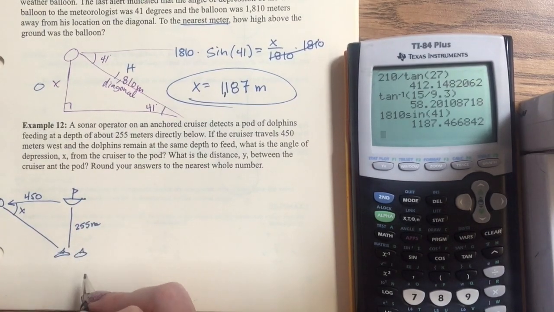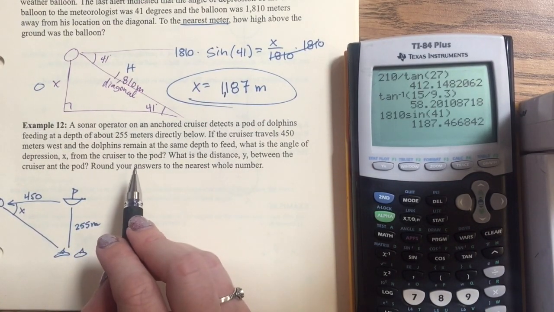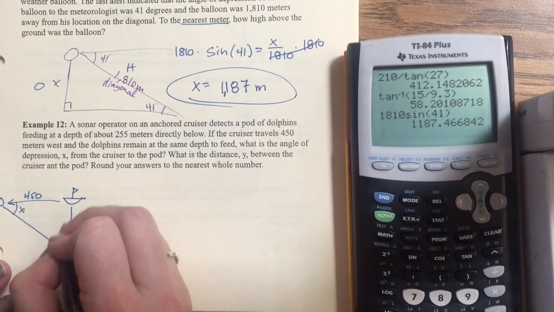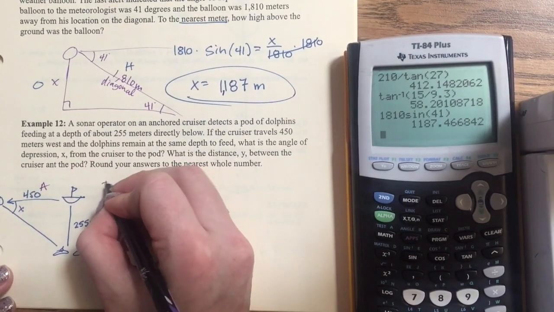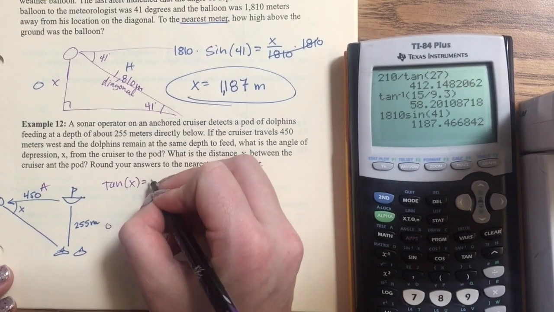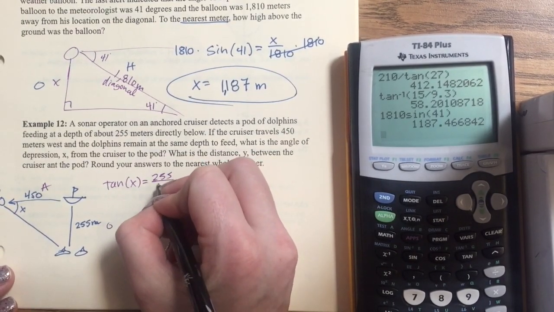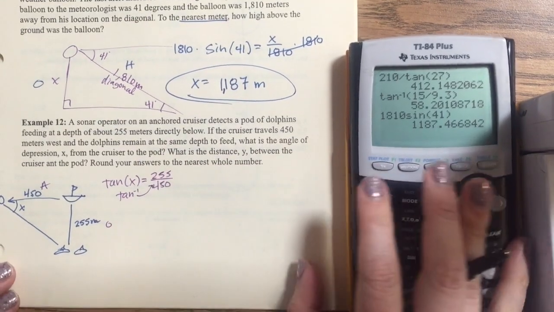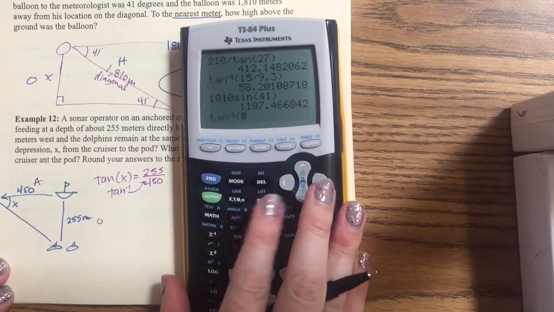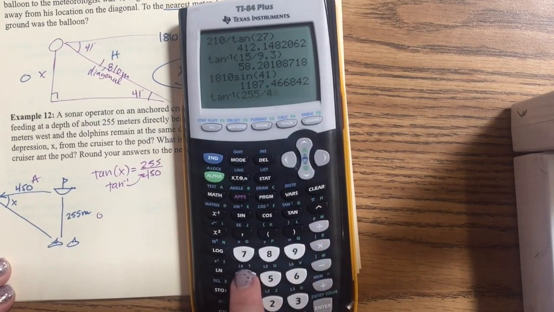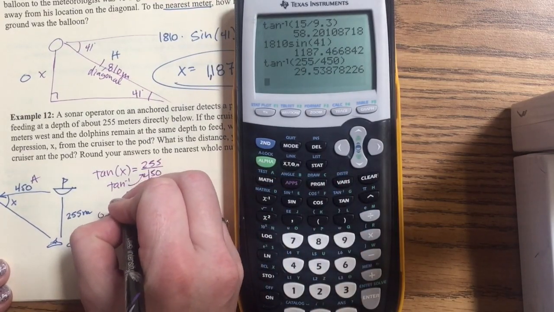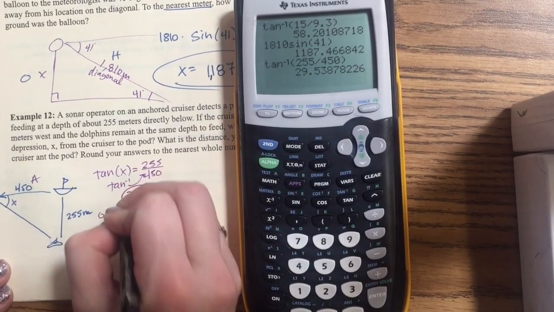So angle looking down towards the dolphins. Okay, let's do that first. So when I solve that, I have O, no H, A. Tangent of x equals O over A. I do the inverse to find the angle. Second tangent, 255 divided by 450. 29 would round up to 30 degrees for that angle.